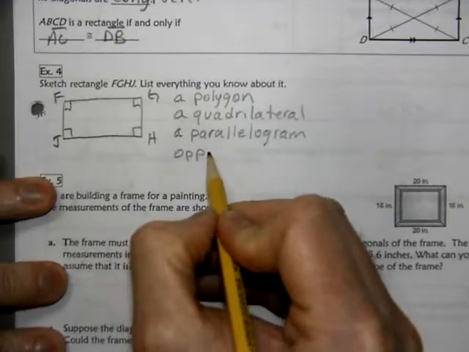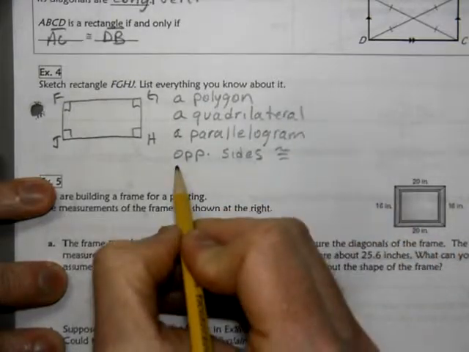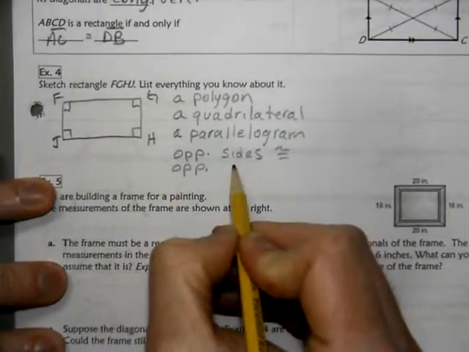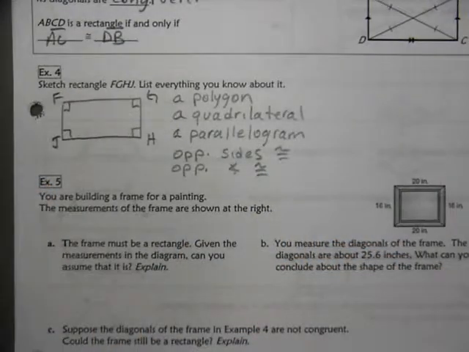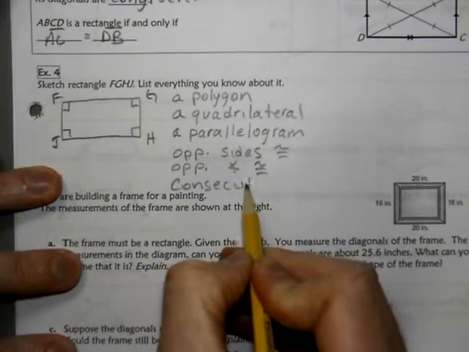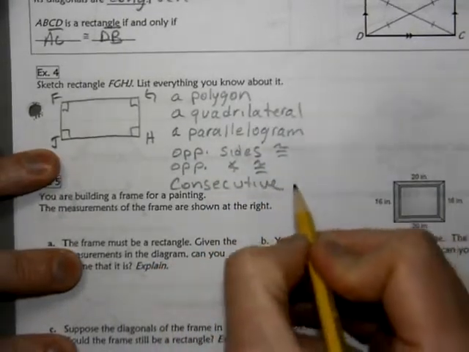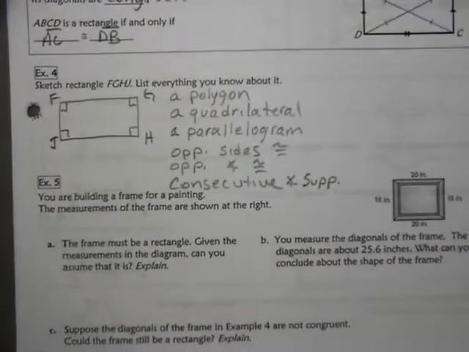It's going to have opposite sides congruent. Going to have opposite angles congruent. Consecutive angles are going to be supplementary.